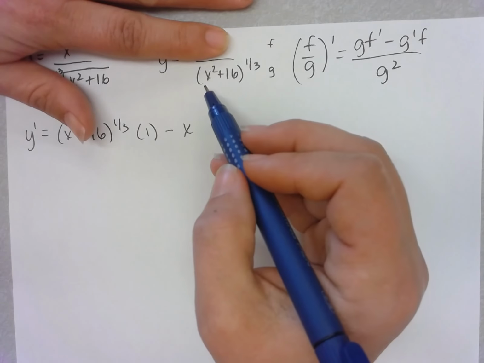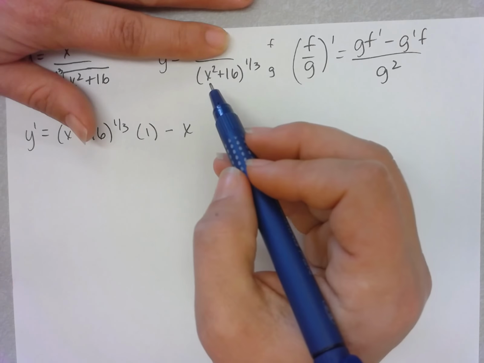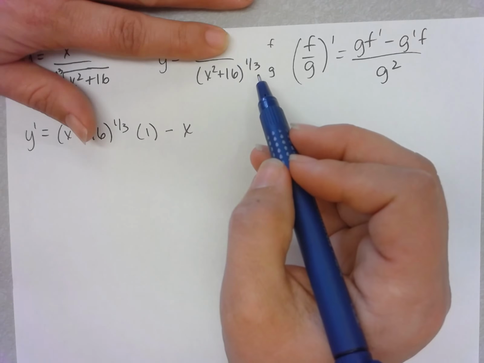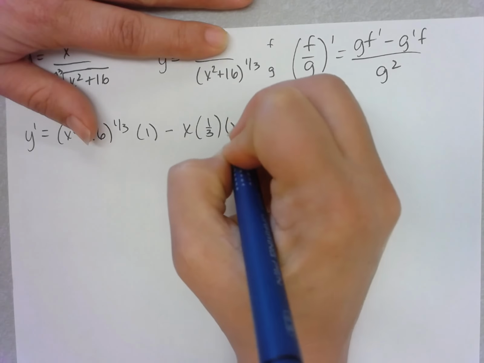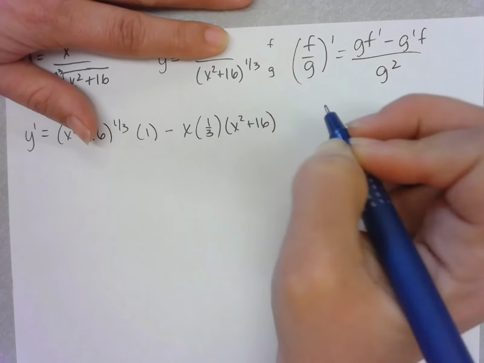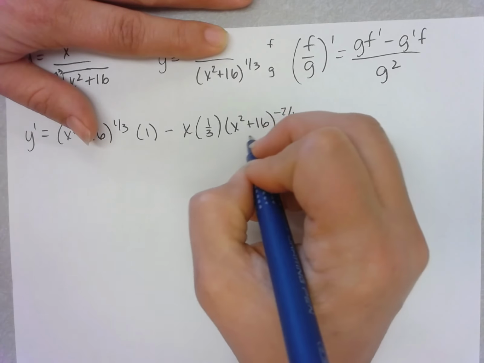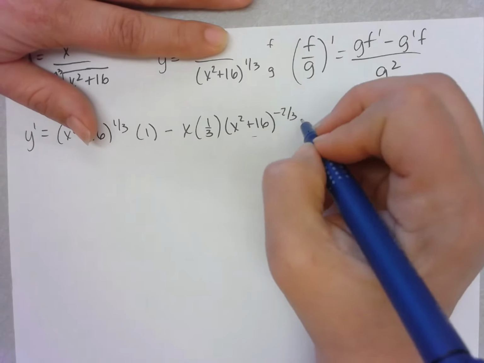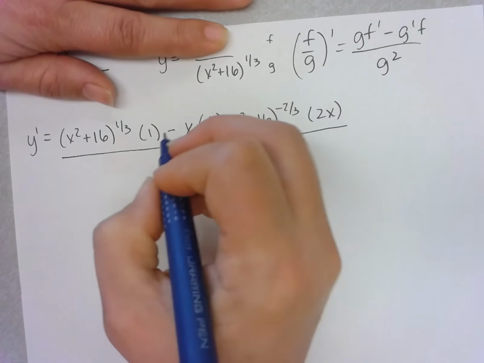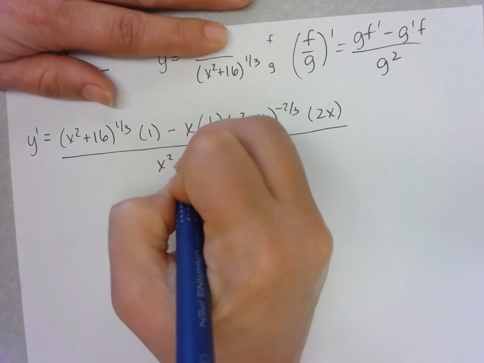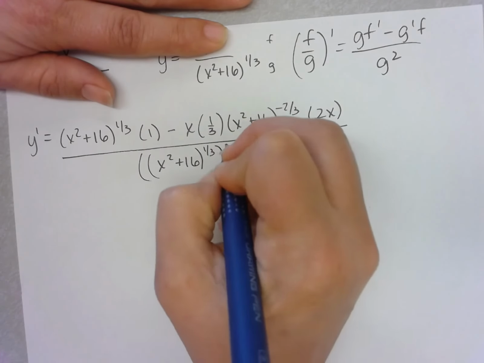The derivative of x squared plus 16 to the 1/3: the outside piece is 1/3 this to the negative 2/3. So I have 1/3 times x squared plus 16, then 1/3 minus 1 is negative 2/3. And now the derivative of the inside, the derivative of x squared plus 16, is 2x over the denominator squared. So I get x squared plus 16 to the 1/3 quantity squared.